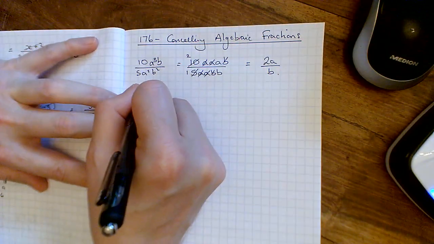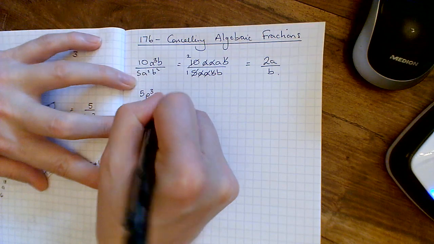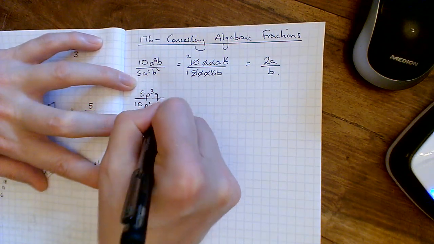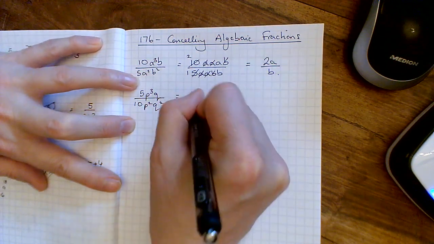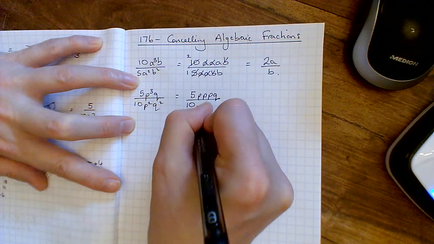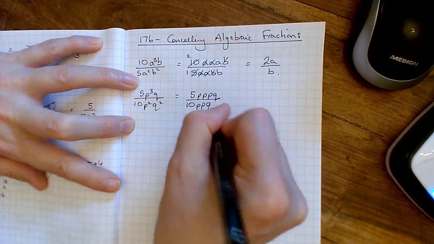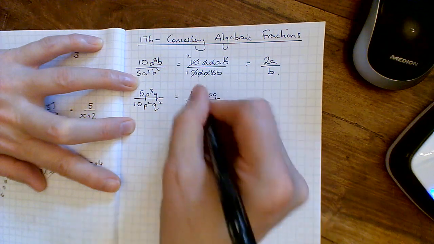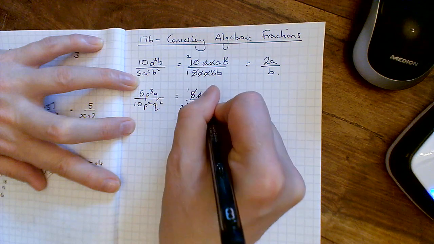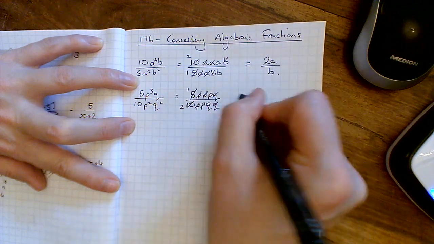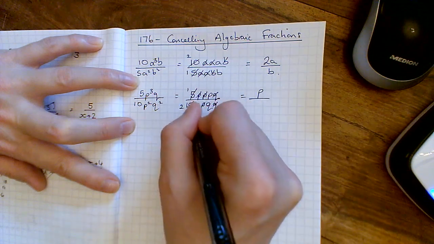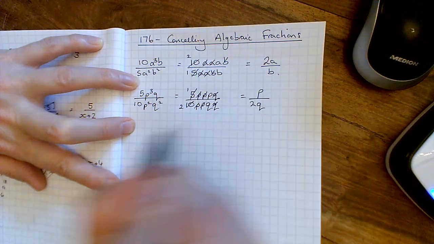Next one I've got is 5p cubed q over 10p squared q squared. So this just means 5 times p times p times p times q over 10 times p times p times q times q. Wiping out again, the 5 goes into 5 once and it goes into 10 twice, and we'll wipe out a p, wipe out a p, wipe out a q, and I'm left with on the top 1p, so p over, and on the bottom I'm left with a 2 and a q, 2q.